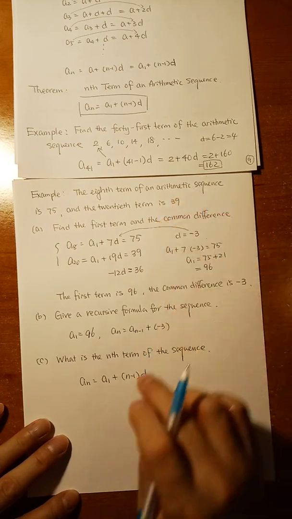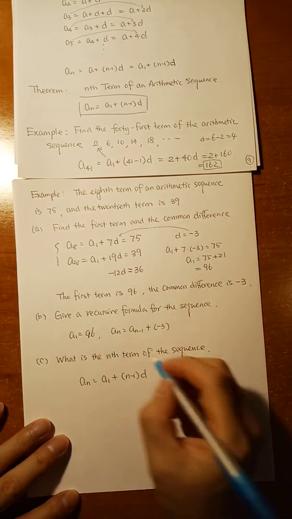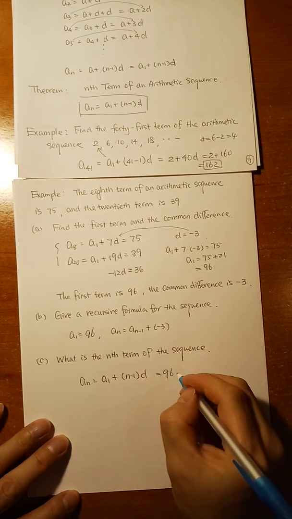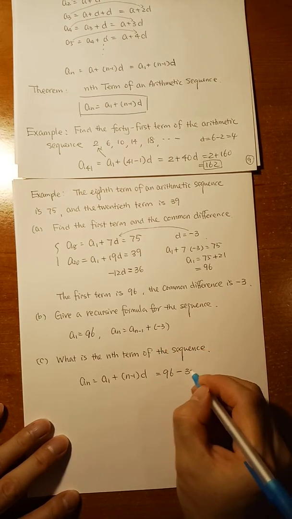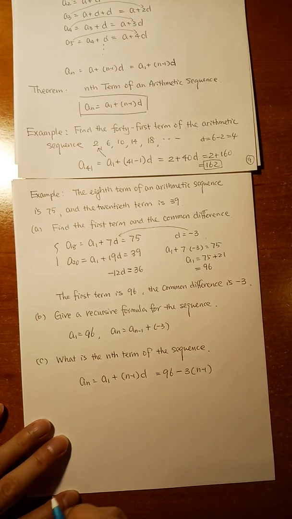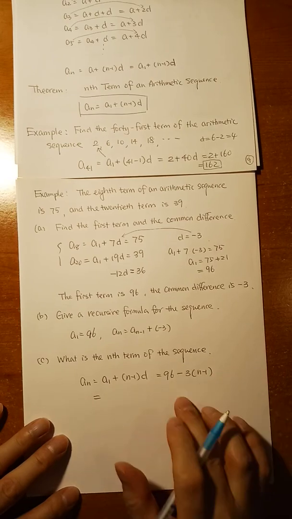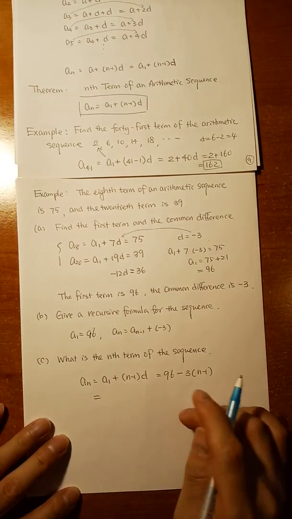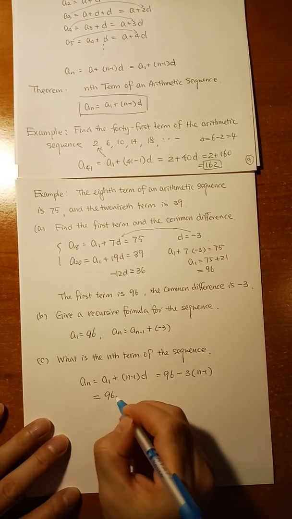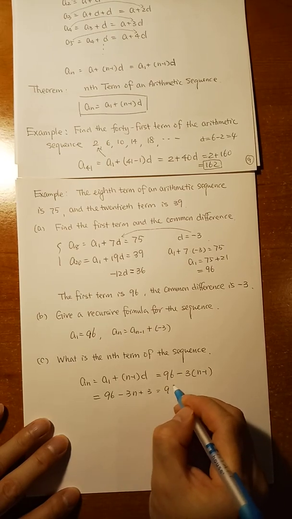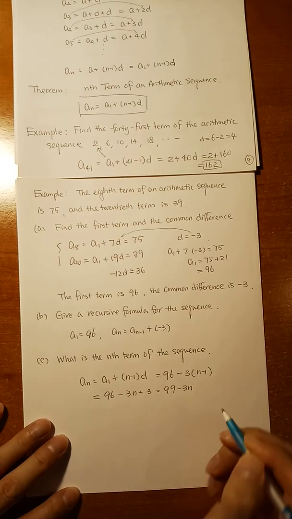A1 is 96, plus (n minus 1) times D, and D is negative 3, so times negative 3, minus 3(n minus 1). And if we simplify it, this is a simple integer multiplication. So 96 minus 3n plus 3, so it's 99 minus 3n.